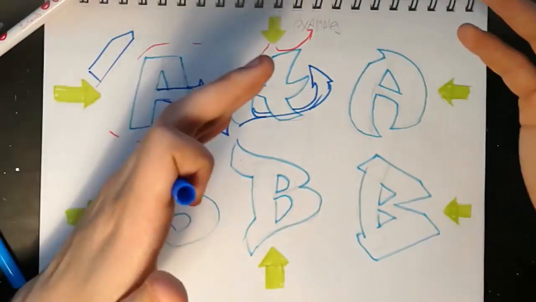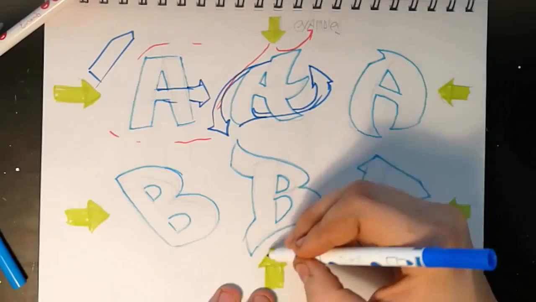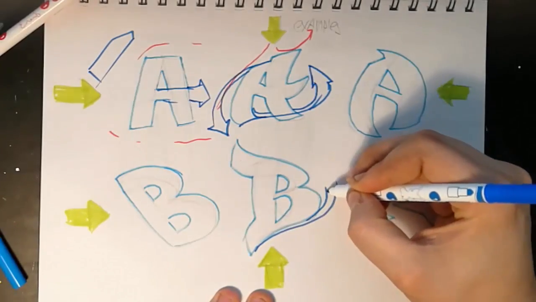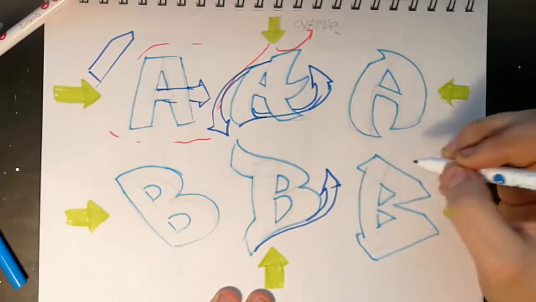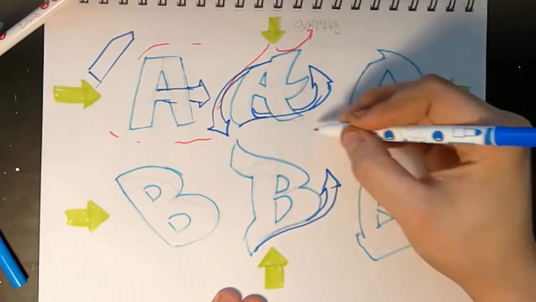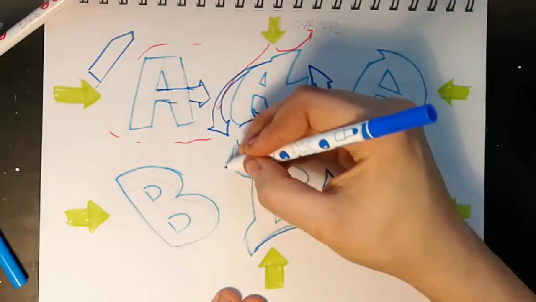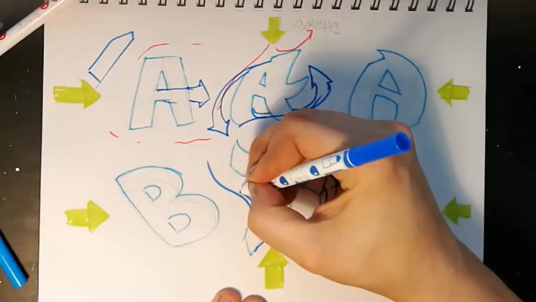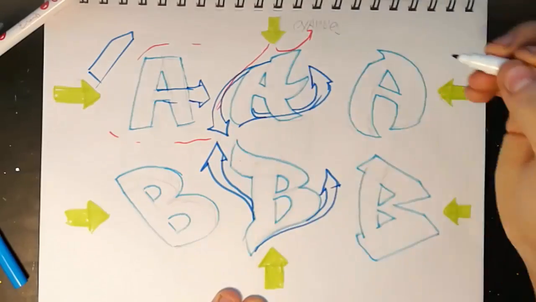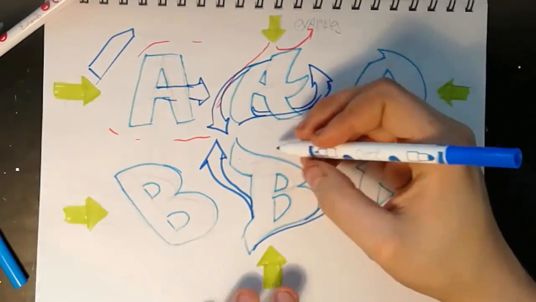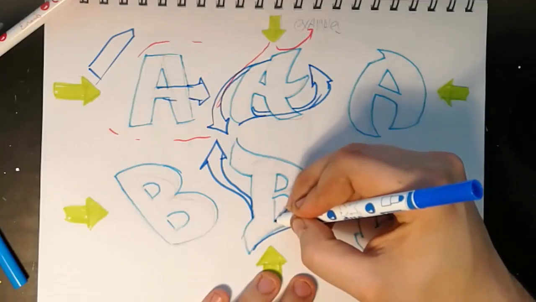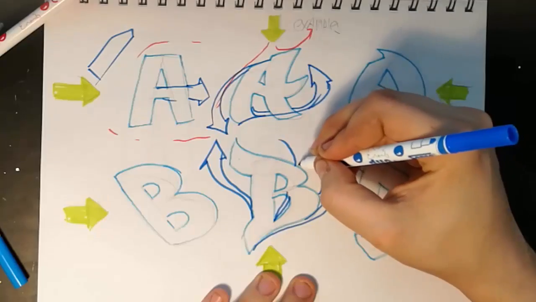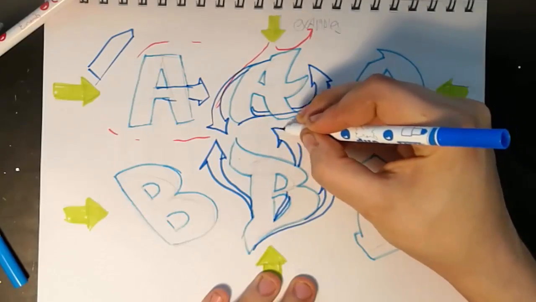Just to make it a little bit shorter, I'm going to take this B and do an arrow from this side, so we have an airflow maybe from the bottom. Maybe we could add something on this side. Maybe let's go really wild and give it an arrow going from this side.